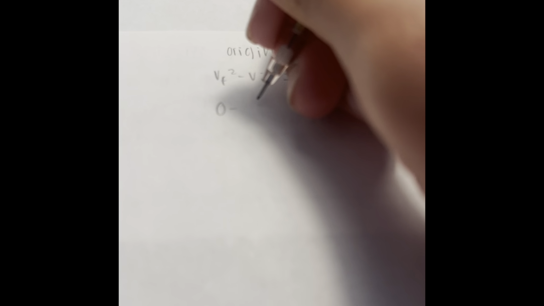So 0 minus 12.54 squared, which we found earlier, is equal to 2 times negative 1.568 times delta x, and then I'm going to isolate for delta x.